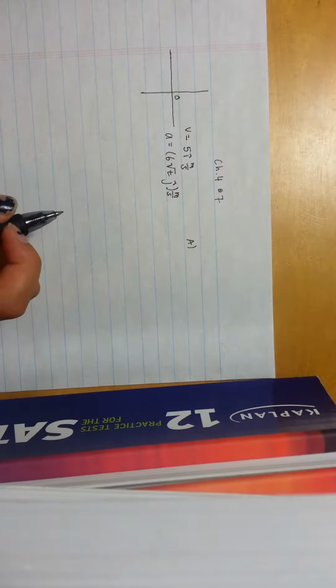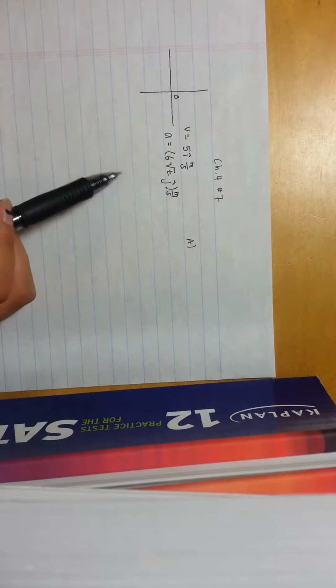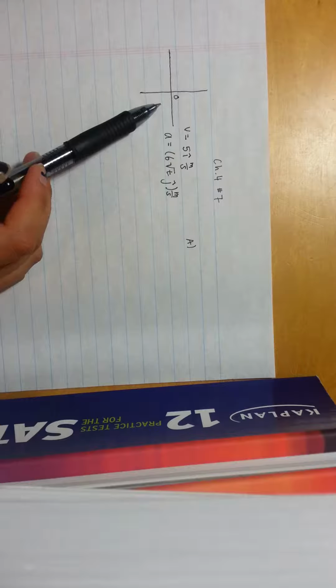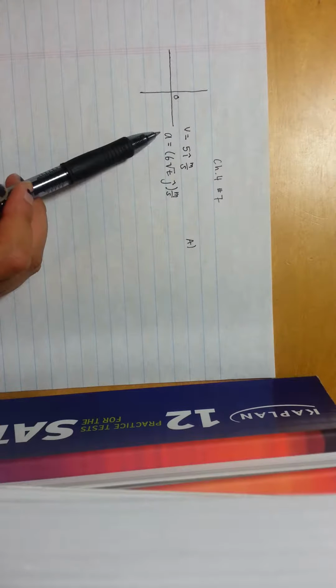This is chapter 4, number 7. So I've already written down the basics. I drew the picture of the particle and I have the velocity and acceleration listed.